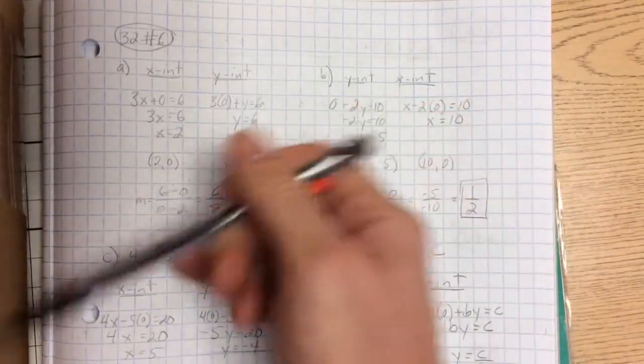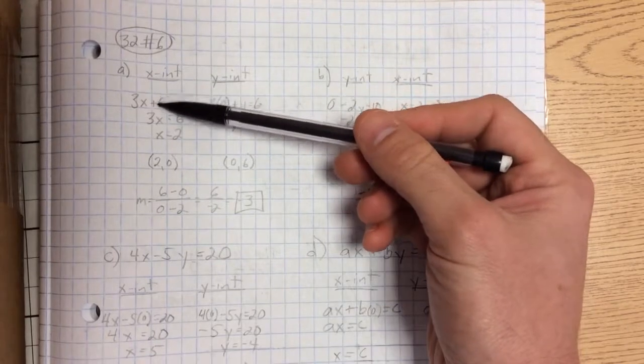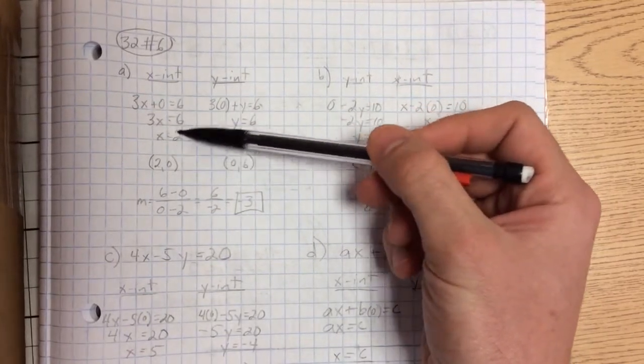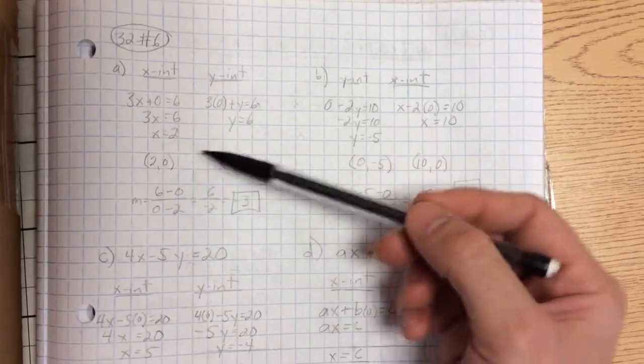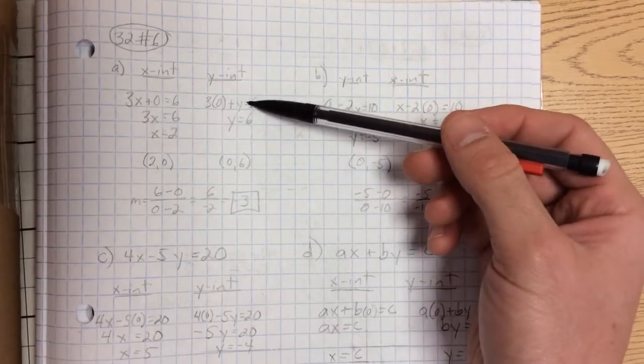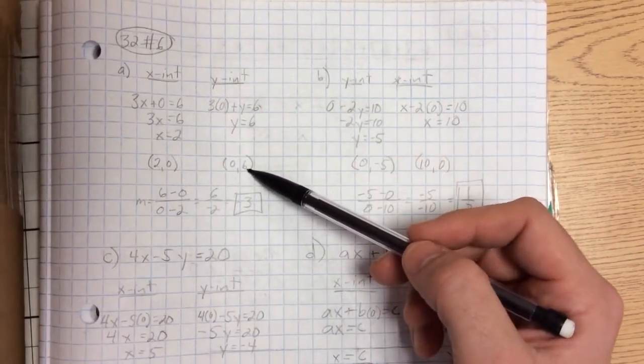Okay, so I won't go through all the work for each one of these, but for the x-intercepts, we're substituting in 0 for the y and solving for x. In this case, I get 2 as the x-intercept, which means it goes through 2, 0. In this case, for the y-intercept, you substitute 0 for x and solve for y. I get y equals 6, which means it goes through the point 0, 6.